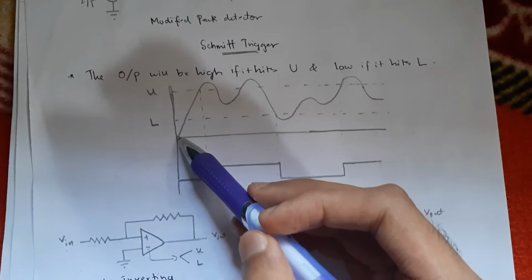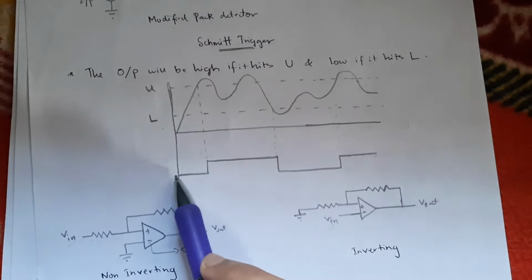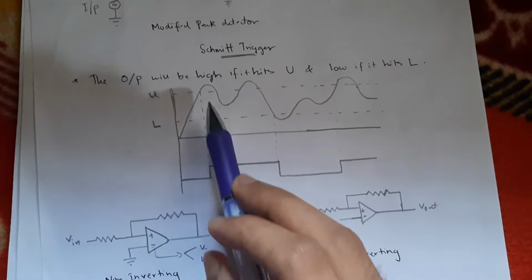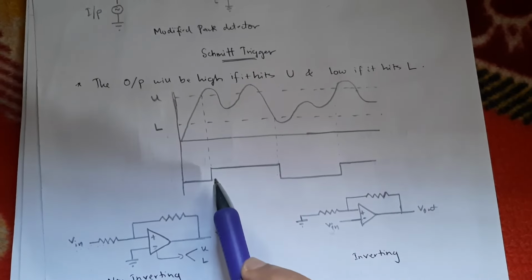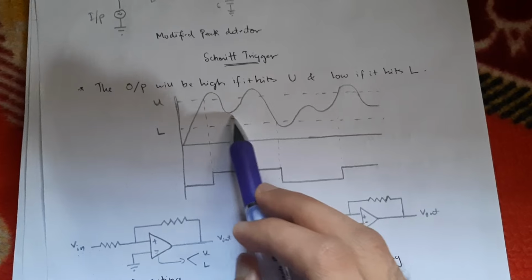Okay, now the voltage is coming here and it hits the upper limit. So the digital output will be high. It was low but it hit the upper limit, so this became high. And again, if it comes below U also, it's not a problem. It will be high only.